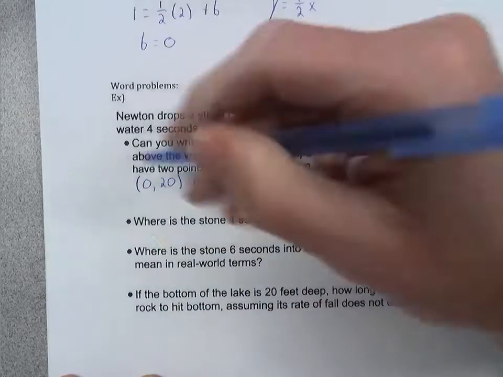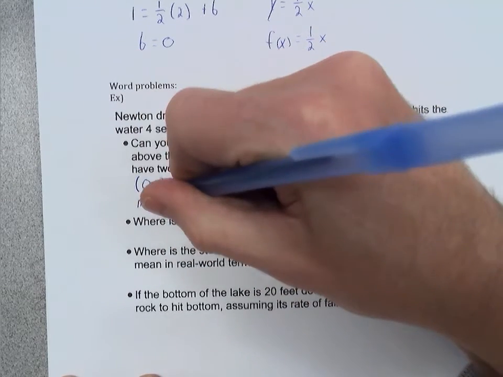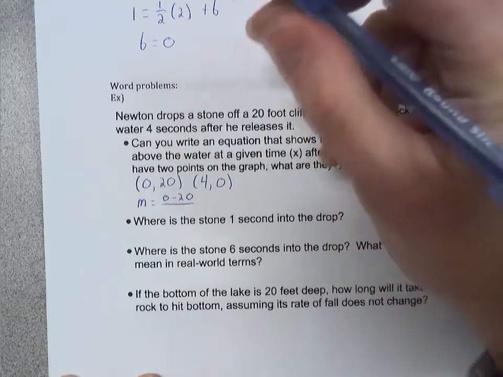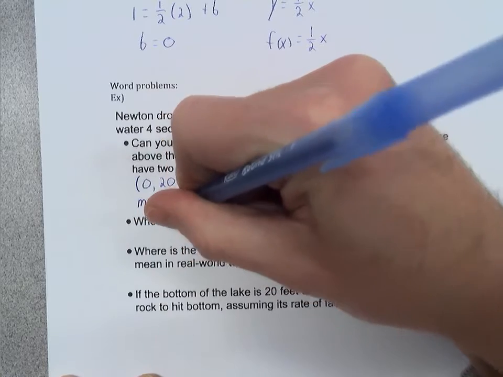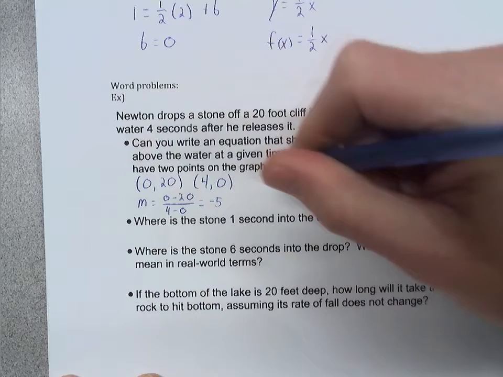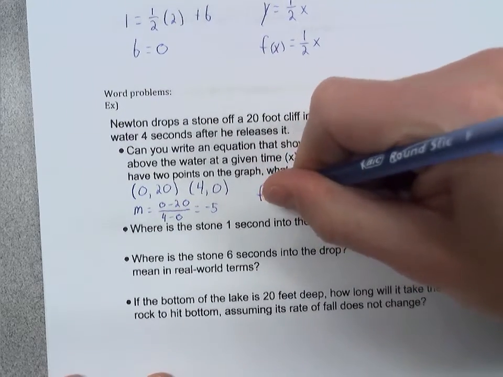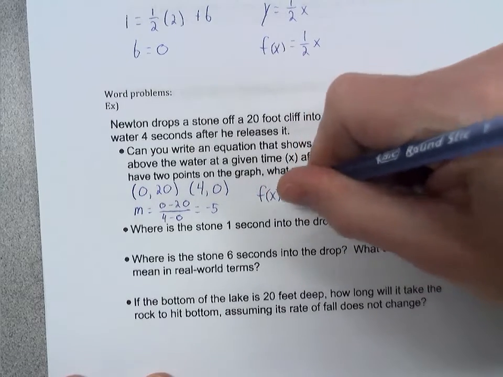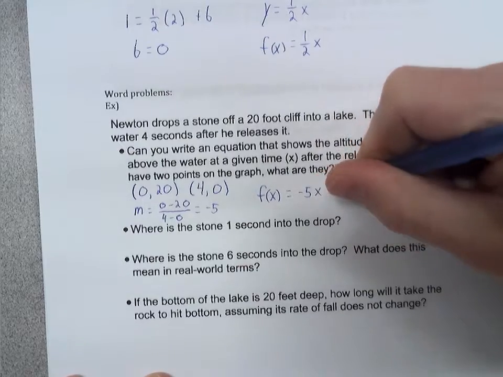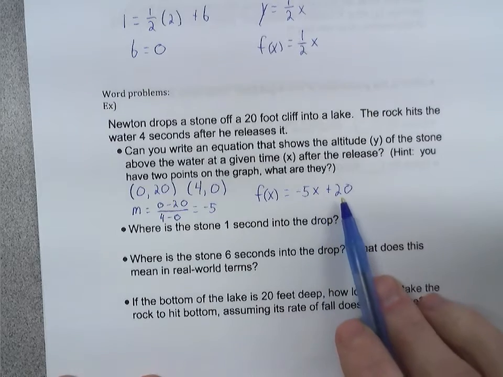So now, as usual, we can do a slope. That's going to equal 0 minus 20 over 4 minus 0, and that's going to equal -5. So in simple terms, our equation, f of x, is going to be equal to -5x plus 20.